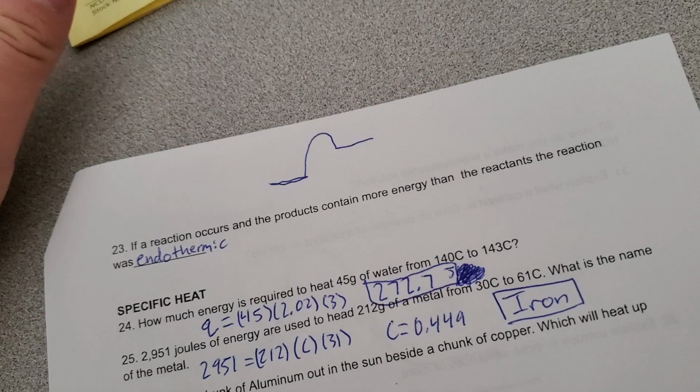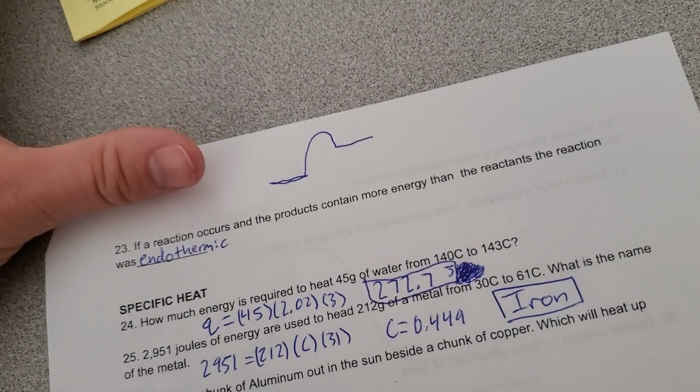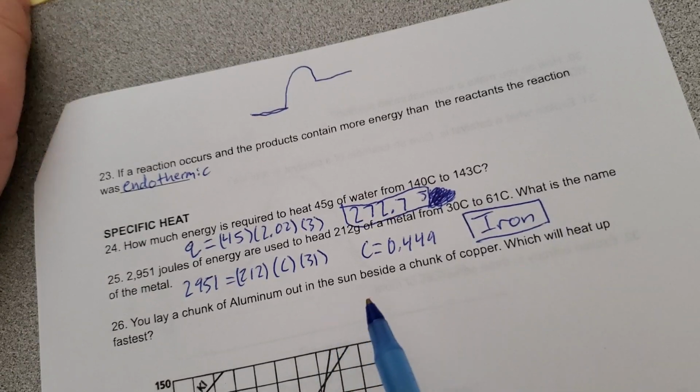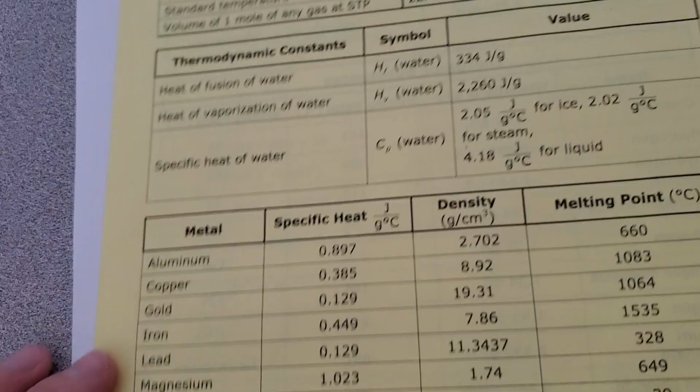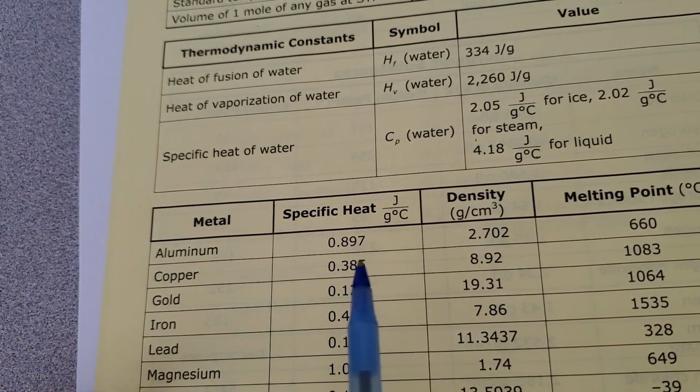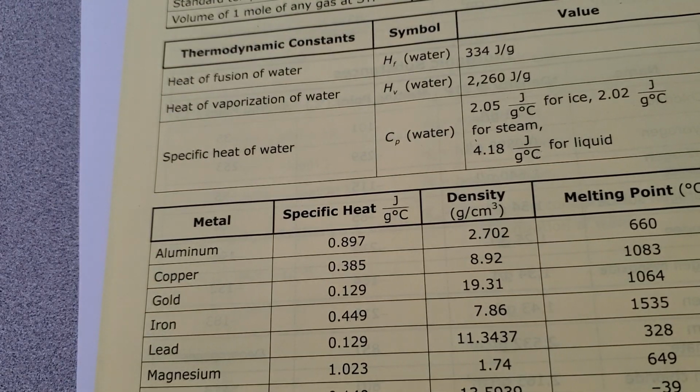That is iron. You lay a chunk of aluminum out in the sun beside a chunk of copper. Which will heat up fastest? Well, let's look at our specific heat. Our aluminum specific heat is 0.897, and our copper specific heat is 0.385.